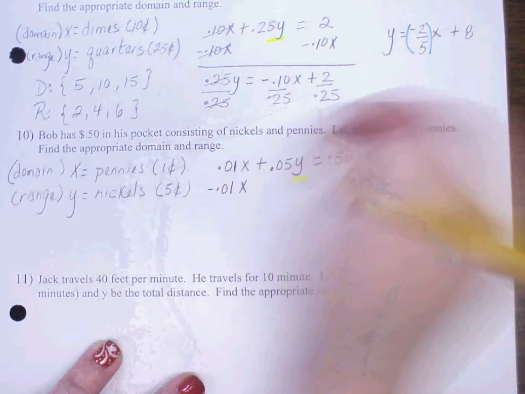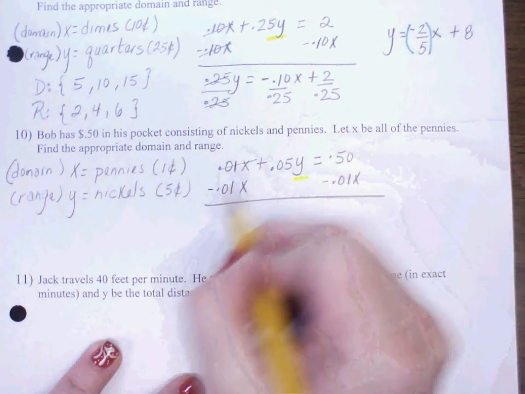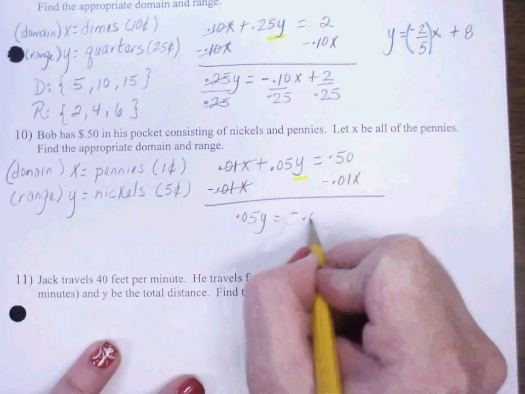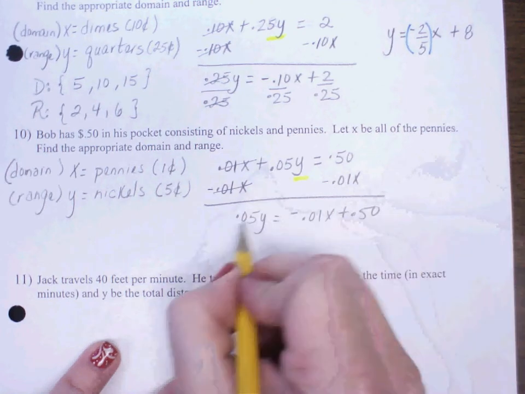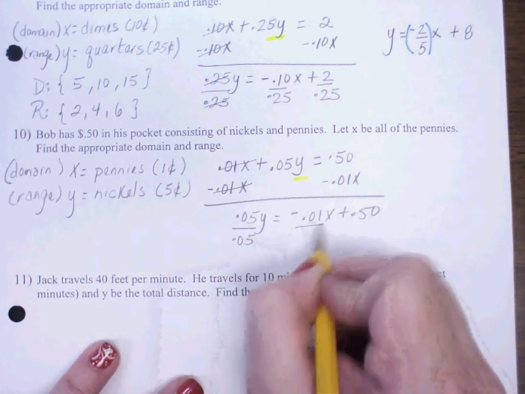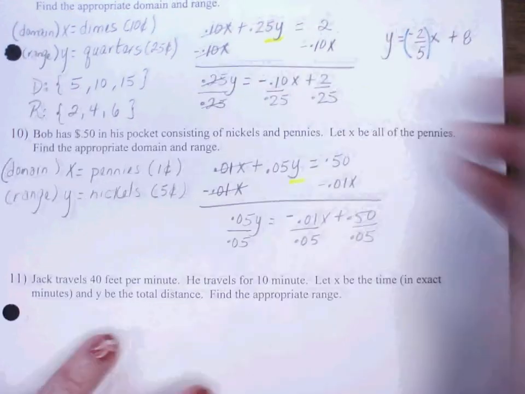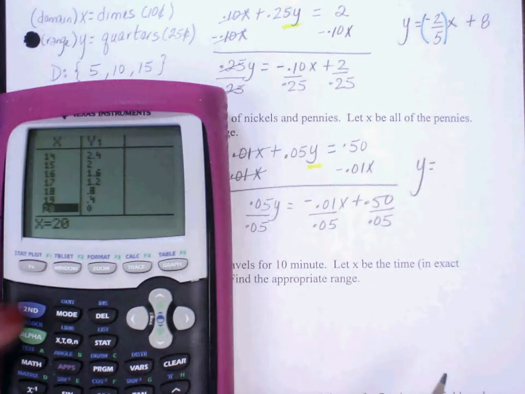So take away 0.01X. That will be 0, right? 0.05Y equals negative 0.01X plus 50 cents. And now divide by what? Yep. All right, so let's do it.